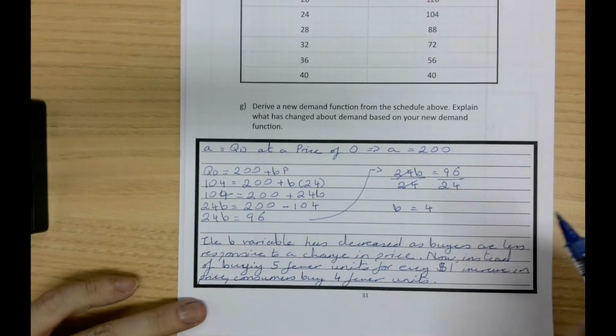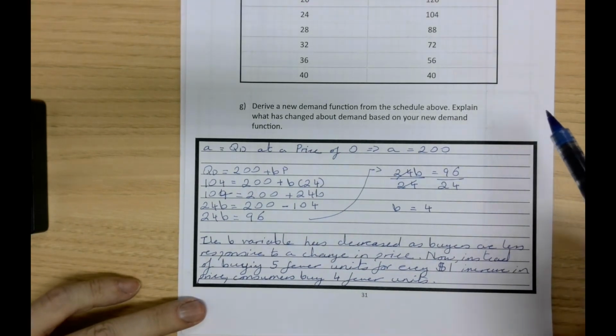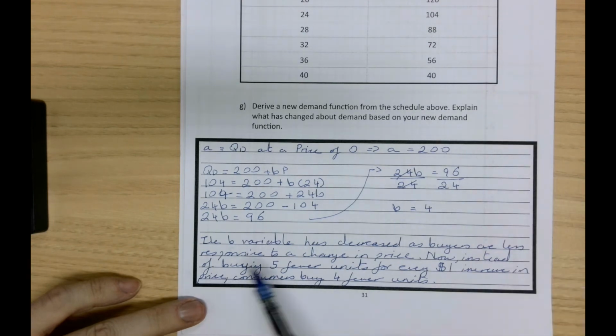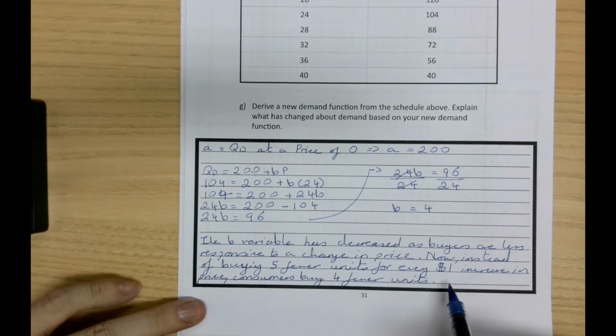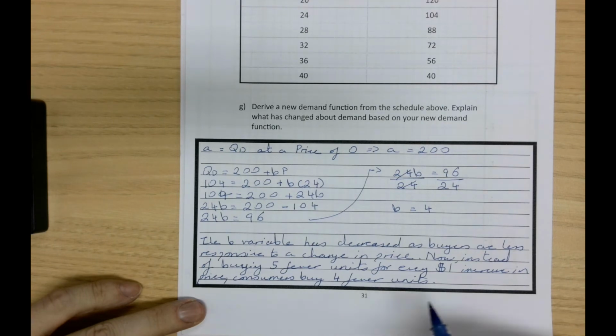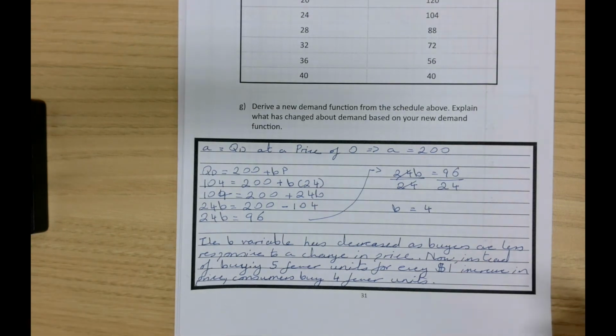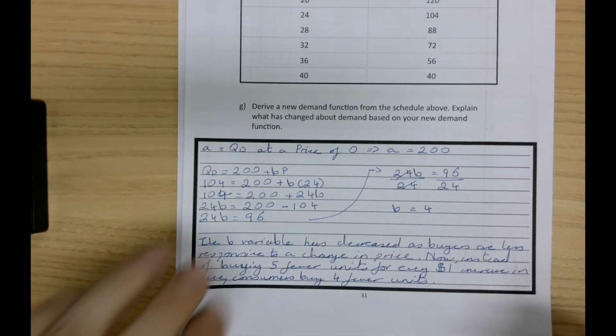Now, explain what has changed about demand based on your new demand function. The B variable has decreased as buyers are less responsive to a change in price. Now, instead of buying 5 fewer units for every $1 increase in price, which was the previous B value, consumers buy 4 fewer units. It has become less sensitive to a change in price.